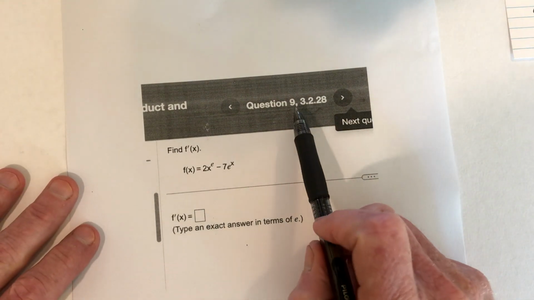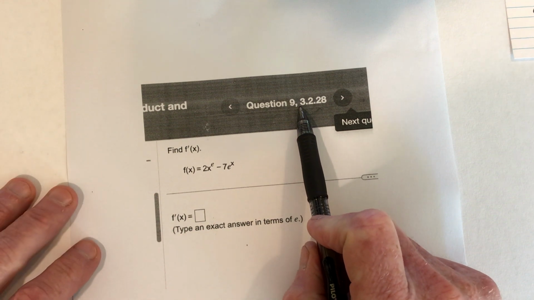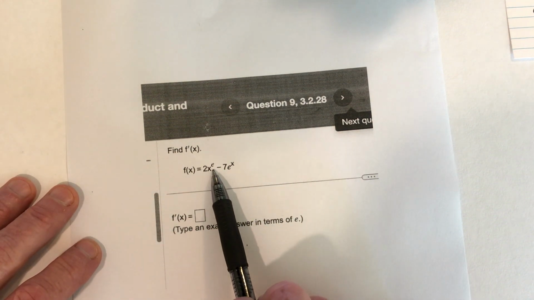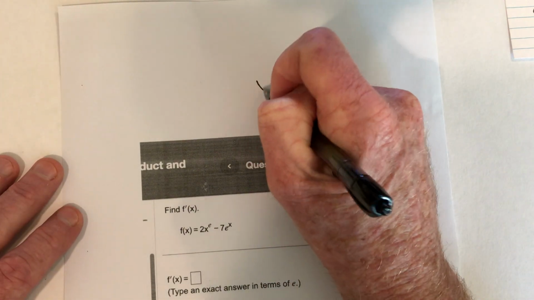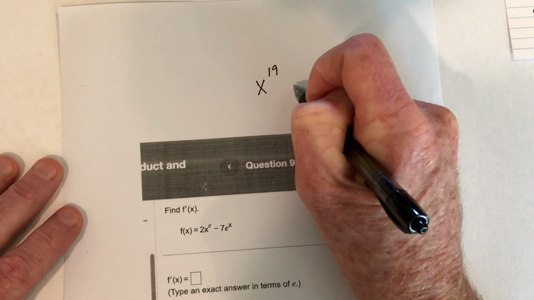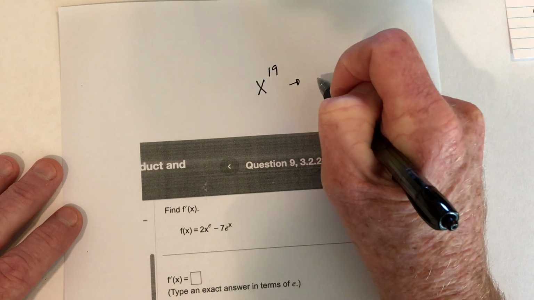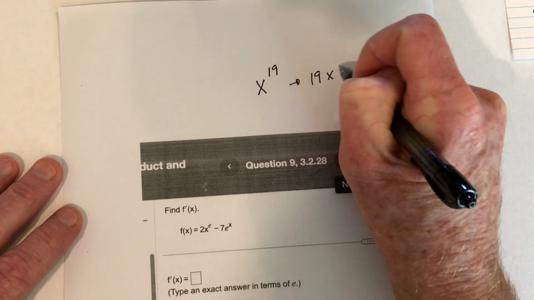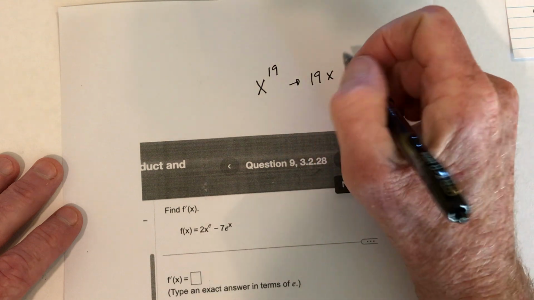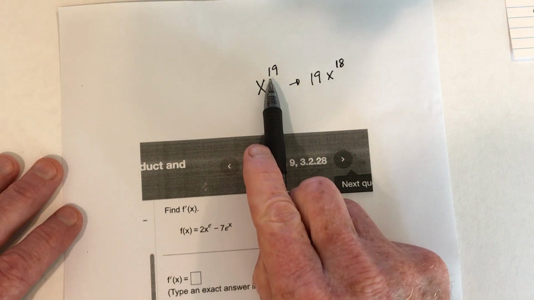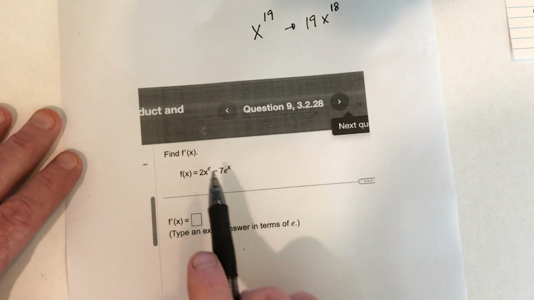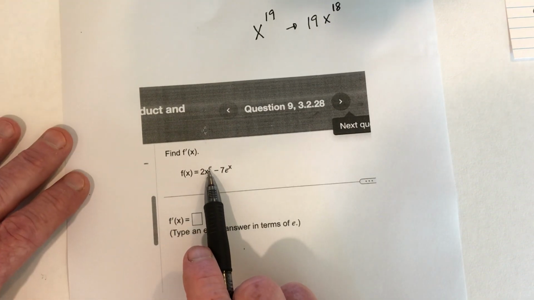And proceeding down the line, next is number 9. So the reason I chose this one is because of this guy right here. So if you have something like x to the 19th power, when you take the derivative, that would be 19 x to the, subtract 1 from the exponent, so it looks like this. And it's true no matter what number this is. Well, in this one, they happen to put the number e.